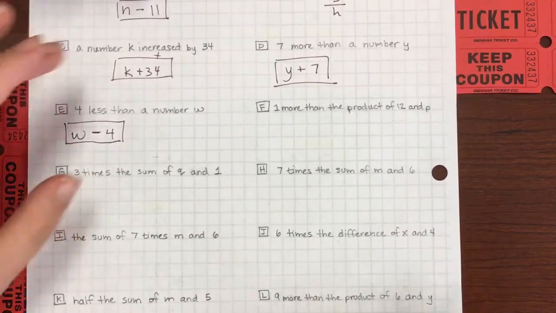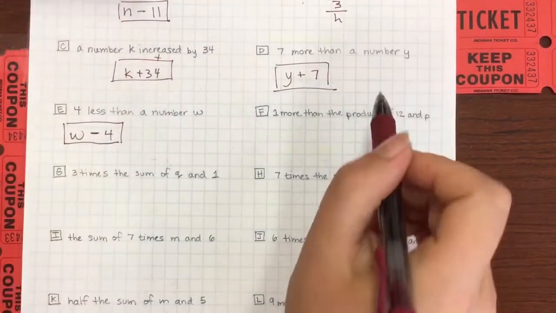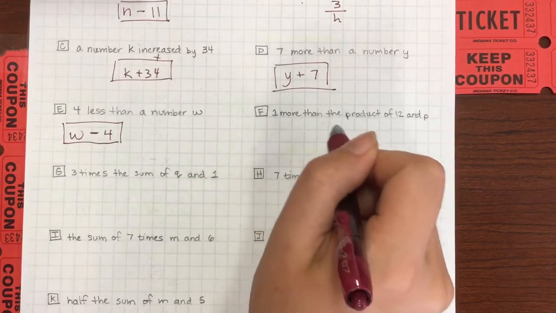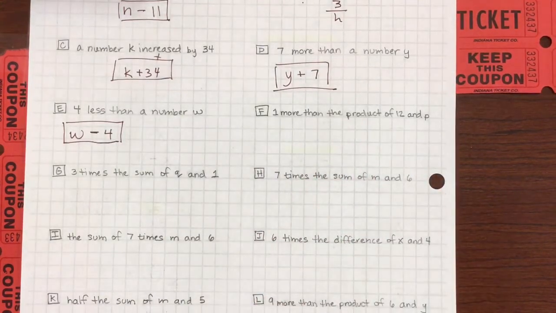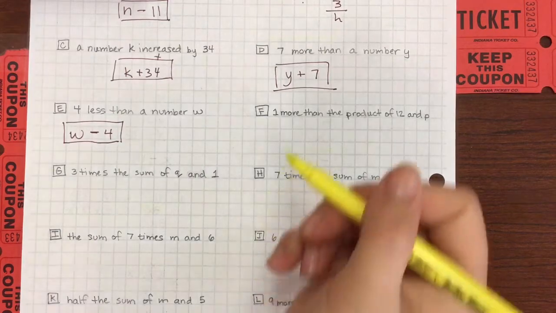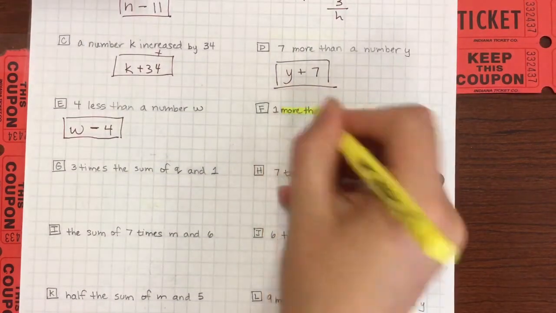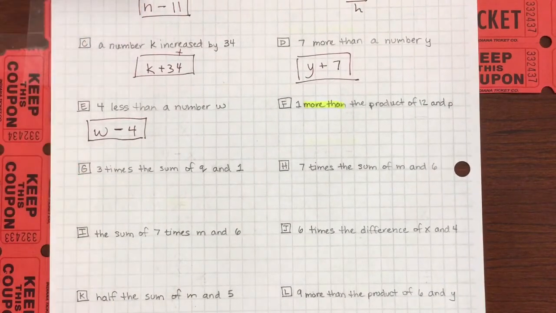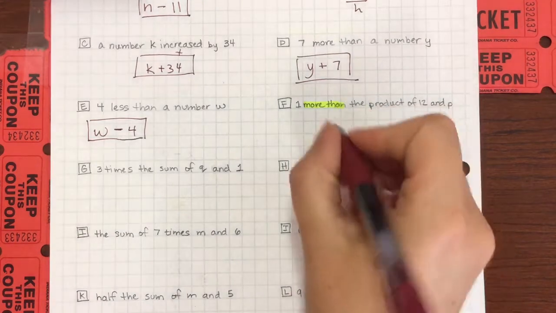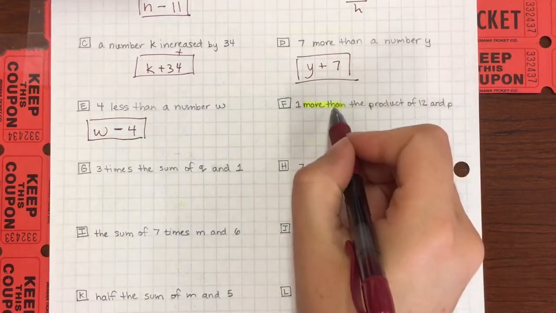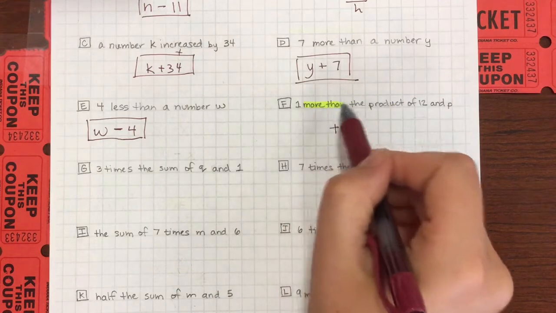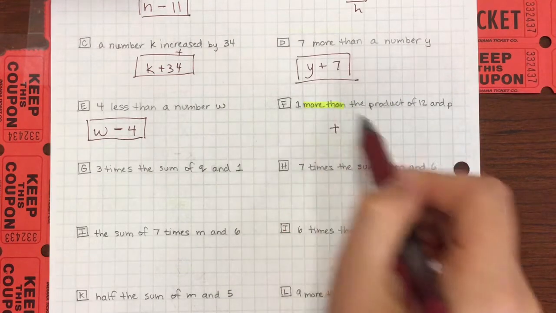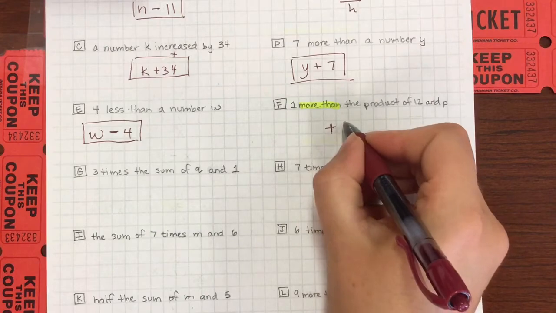Okay, this is where stuff gets a little bit more complicated. This says 1 more than the product of 12 and P. Ooh, okay. So what do we have first? Well, we have this more than bit, and the more than bit lets us know that we are doing addition. So we're doing addition, right? Than means we're going to flip. So 1 is in front of the words more than, and now it's going to go to the back. So we have plus and 1.